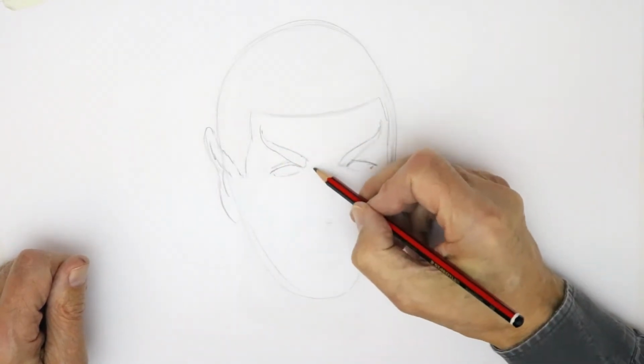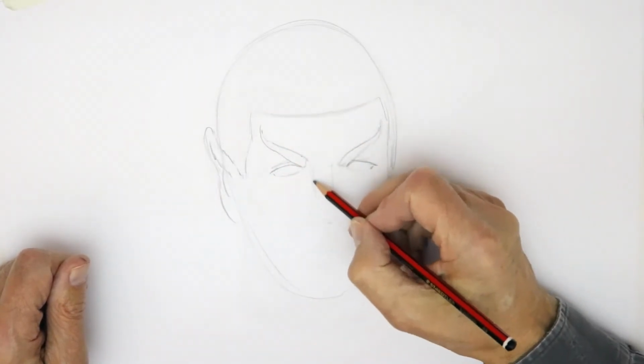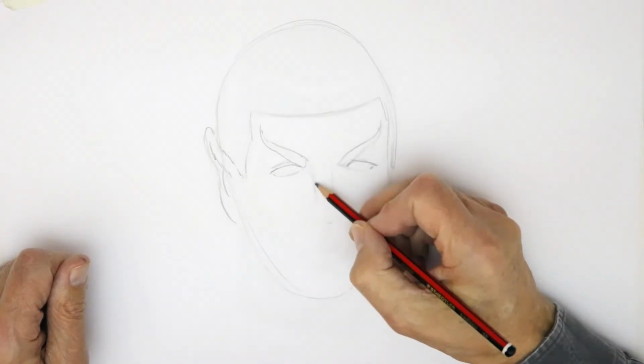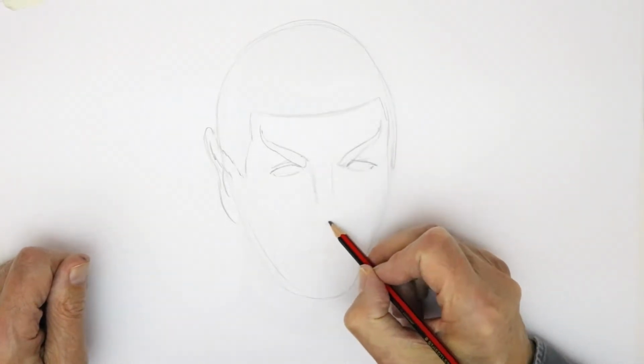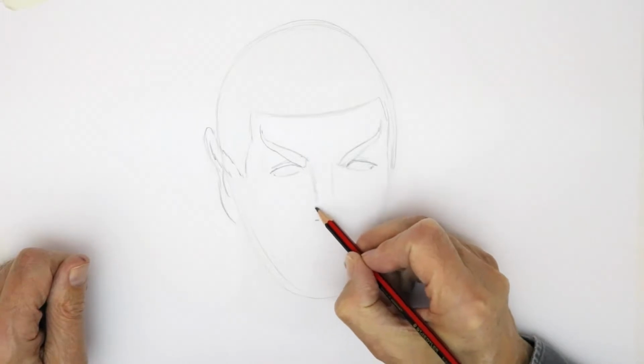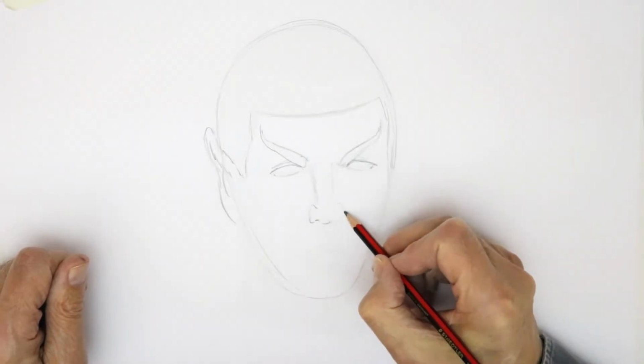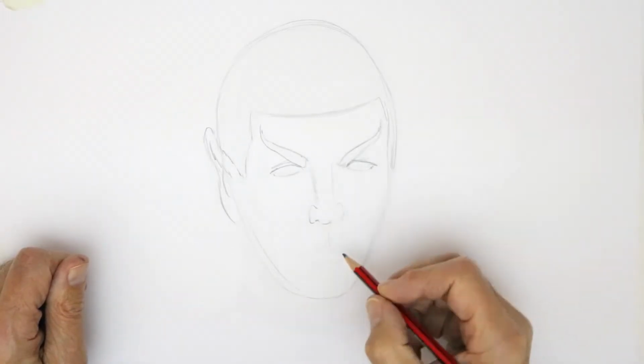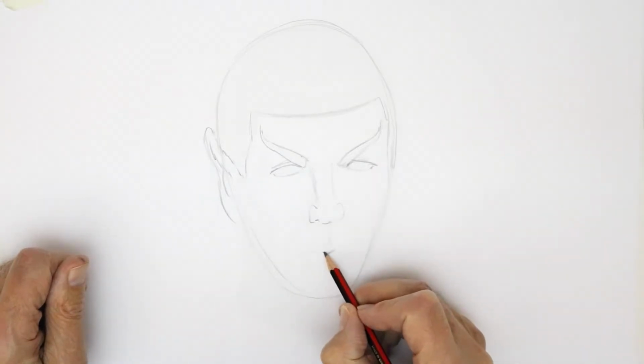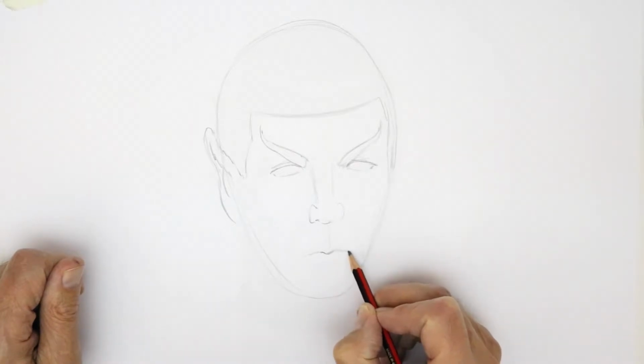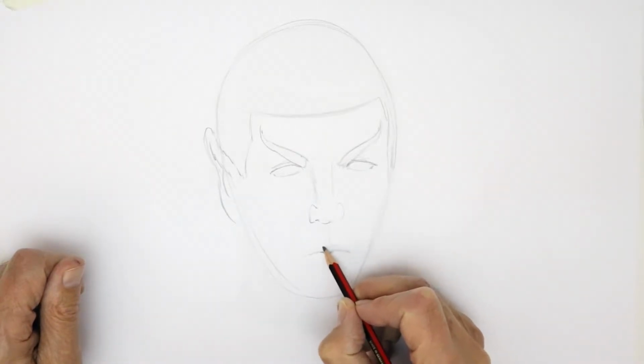Okay. Now Leonard Nimoy, he played Mr. Spock, and a long straight nose comes down to about there, and as I said, a long top lip and kind of mouth that dips down to the centre and goes way on the other side like that.